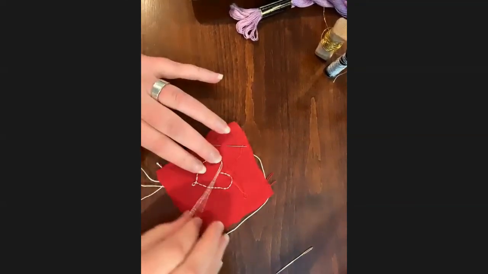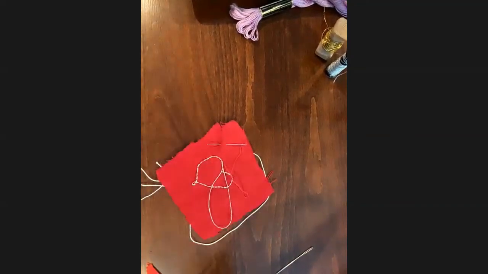Little heart's almost done. I'll just plunge that thread in once I'm finished. But that's it for today.